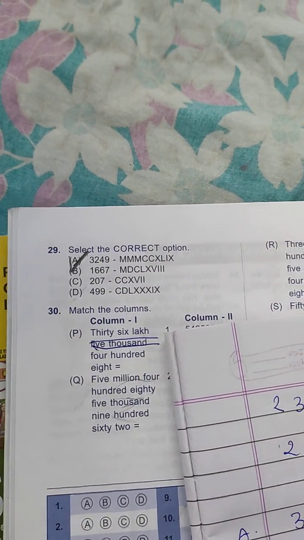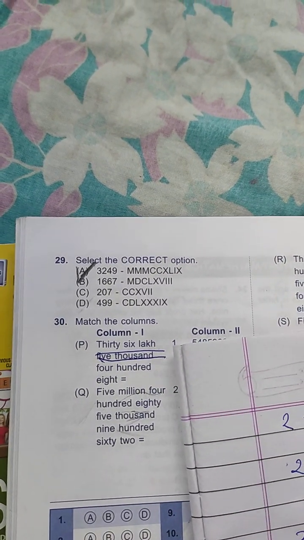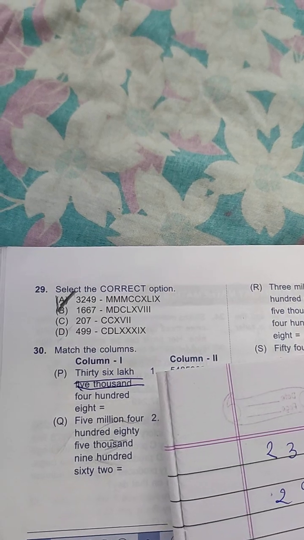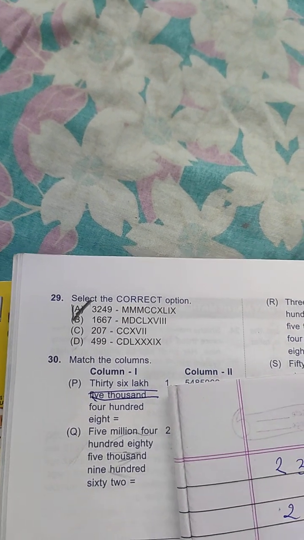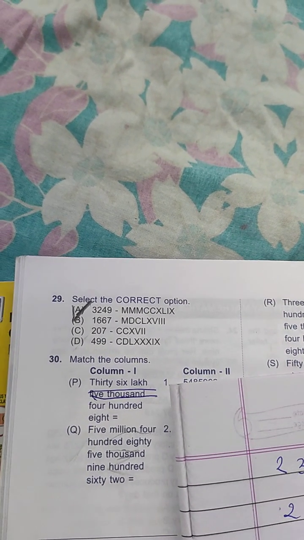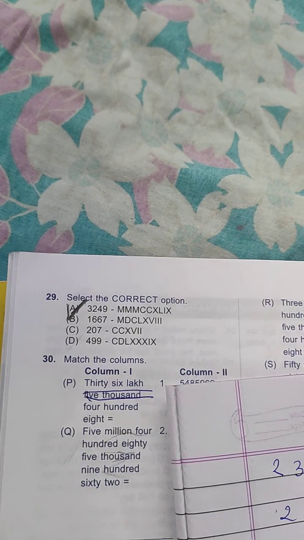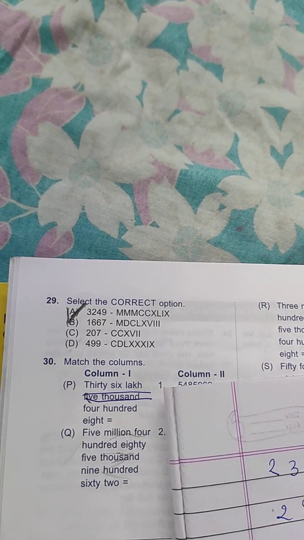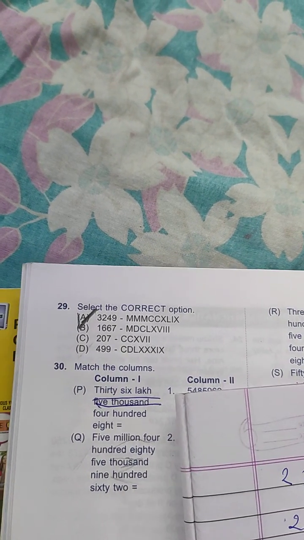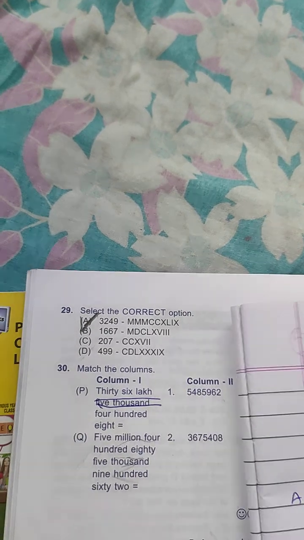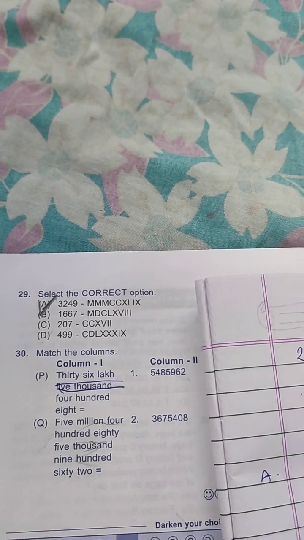So here we all know that M means 1000, C means 100, X means 10, L means 50, I means 1, and X means 10.